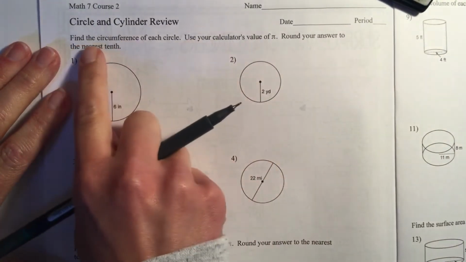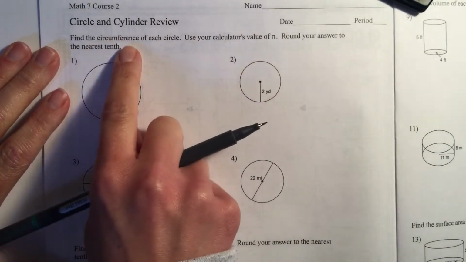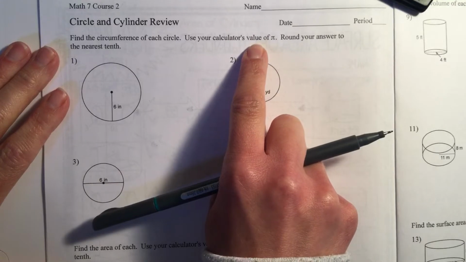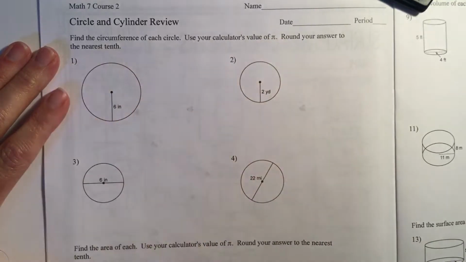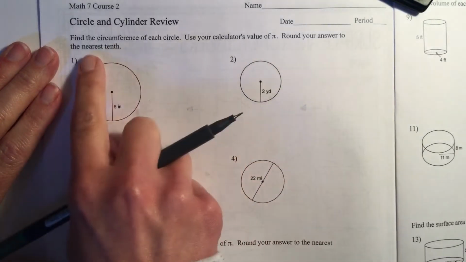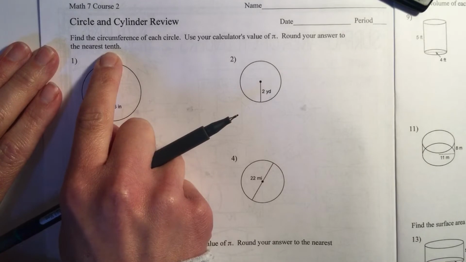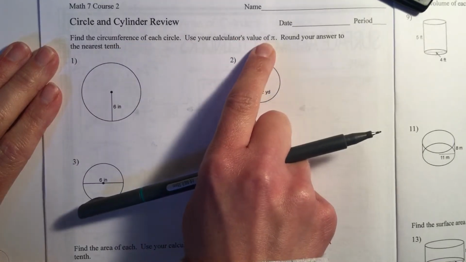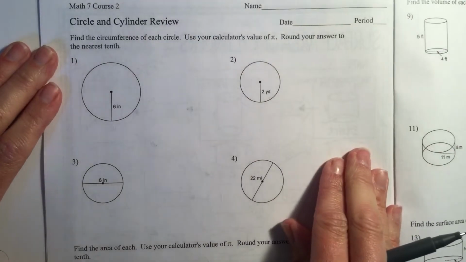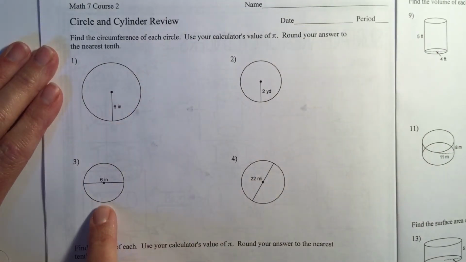So the directions say in the first part, find the circumference of each circle, use your calculator's value of pi, round your answer to the 10th. I know we've been going back and forth to the 10th, to the 100th. It doesn't matter, but let's read directions. So these ones are asking us to use calculator value of pi and round to the 10th. So I'm going to do two problems with you. I'm going to do number 1 and number 3.